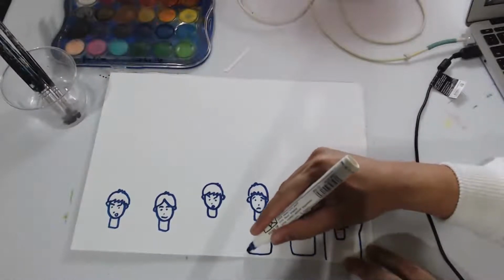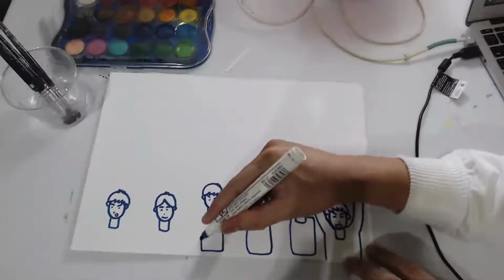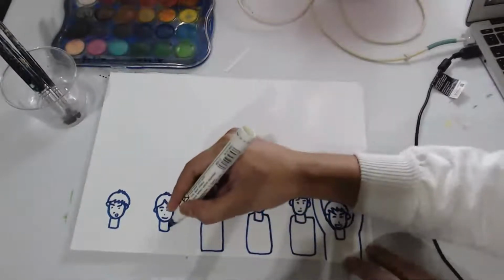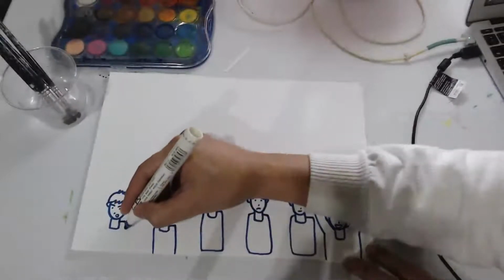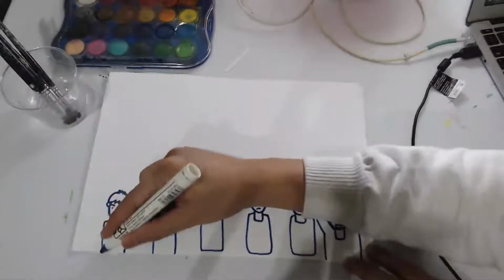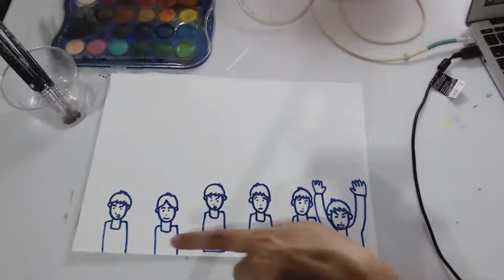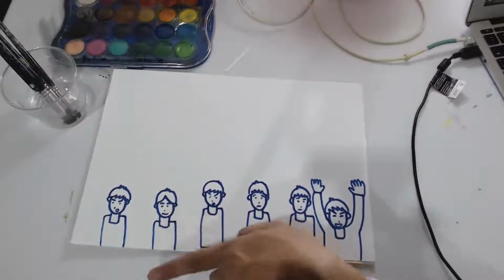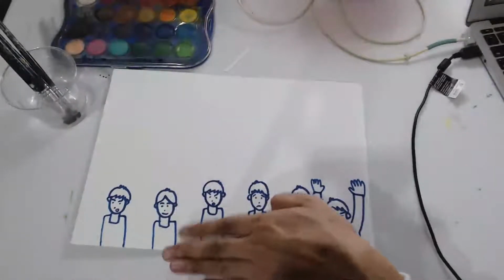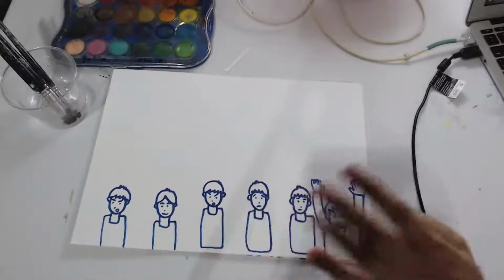Don't forget to draw it a little bit longer down. Make it longer down like this. Yeah. It's okay. Don't worry about this person because this one is a little bit more down. So just make it go down, and then the body will go to the edge of the paper. Don't worry about this one.